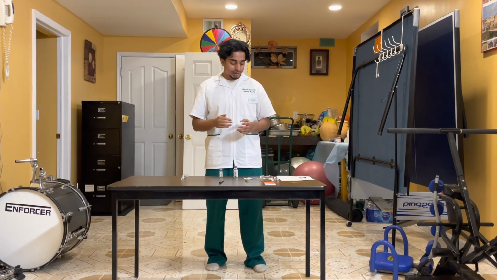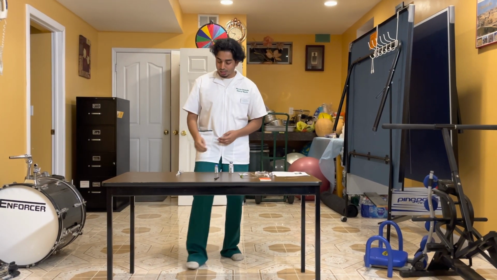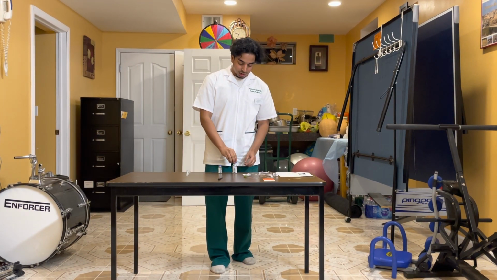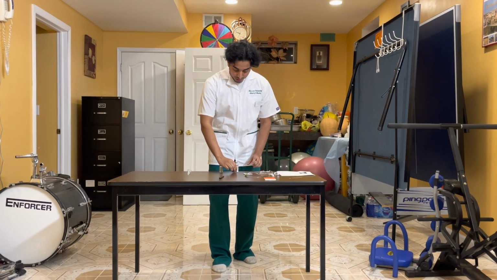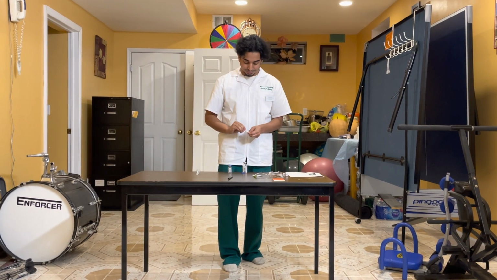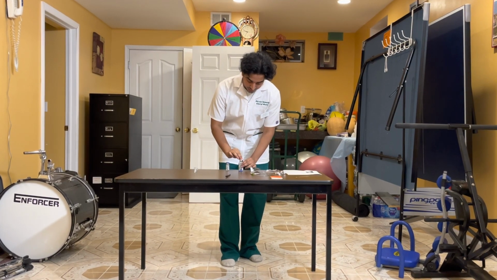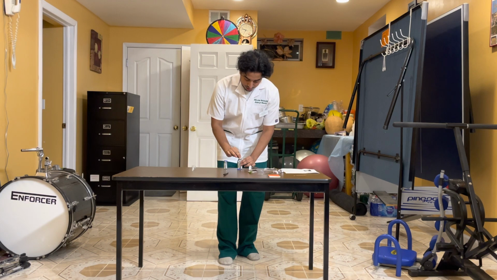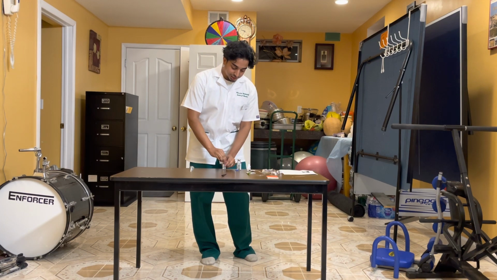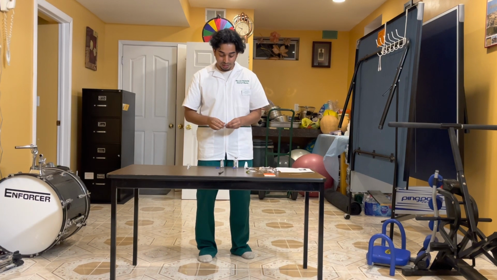Okay, great. So now that I have the medications and the calculations, I can take out my syringe. The first thing I'm going to be doing is uncapping my normal saline, and I'm going to wipe it down with an alcohol pad. I'll be wiping it down for 10 to 15 seconds. Okay, and I'm going to leave it there, and now I'm going to uncap my vancomycin, and pull out my alcohol pad and wipe that down as well for 10 to 15 seconds.